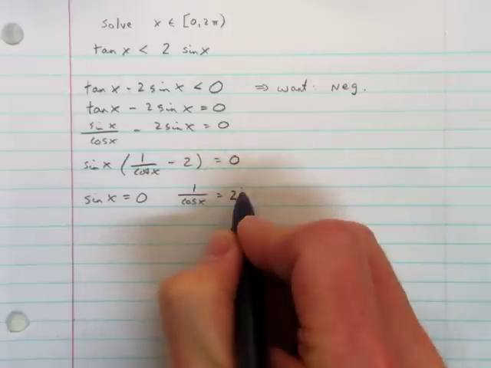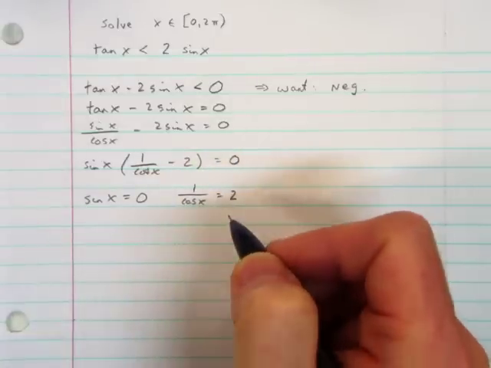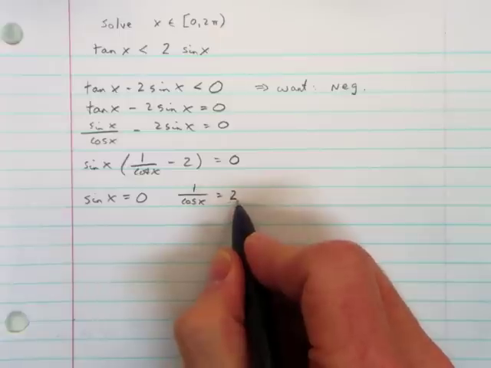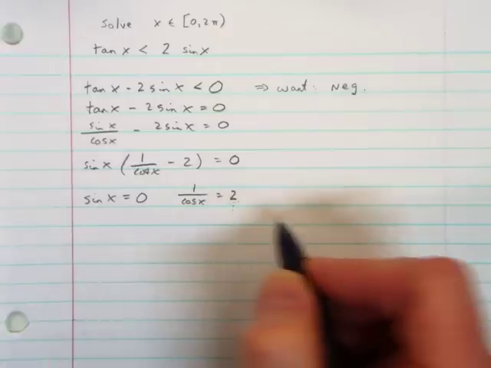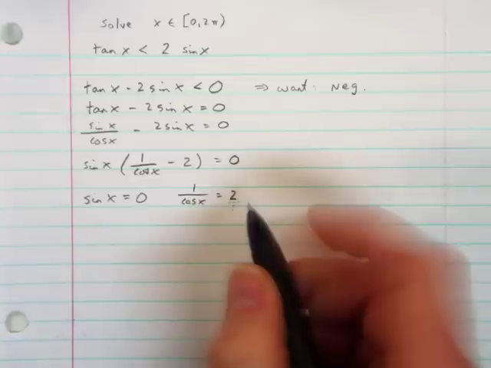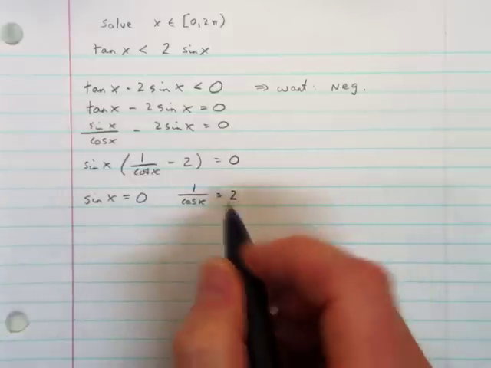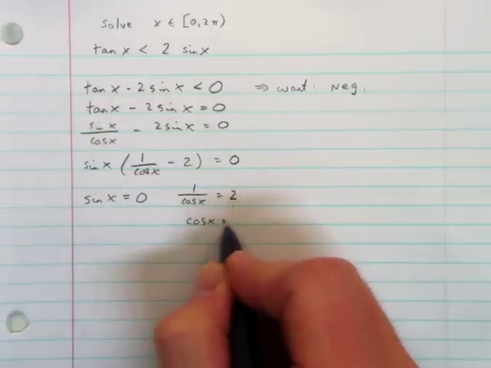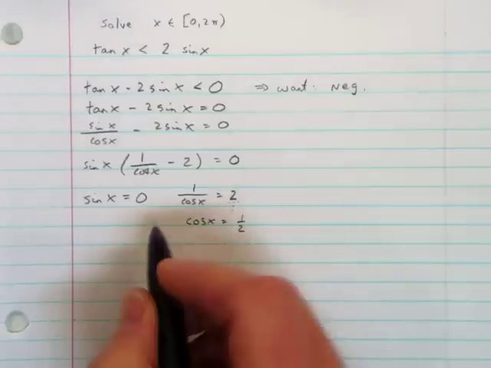So might as well just move that 2 over at the same time. Now remember, we can think of this as 2 over 1. If two fractions are equal, their reciprocals are equal as long as they're not 0. So we'll get cosine x equals 1/2.